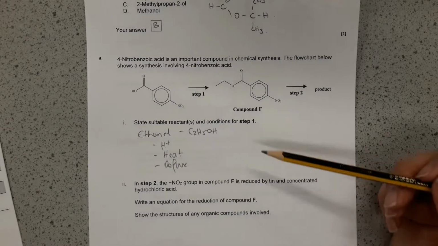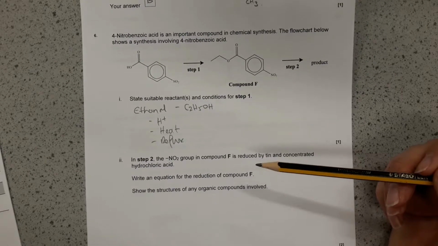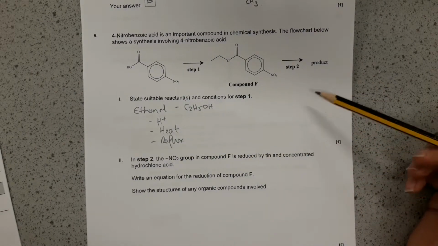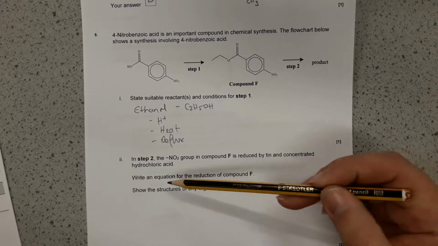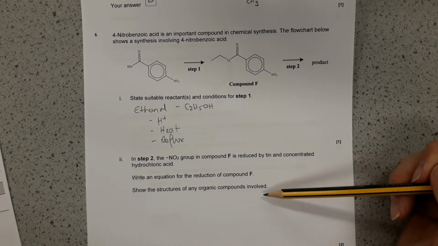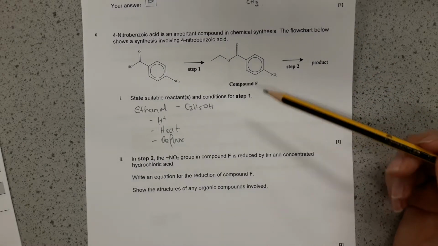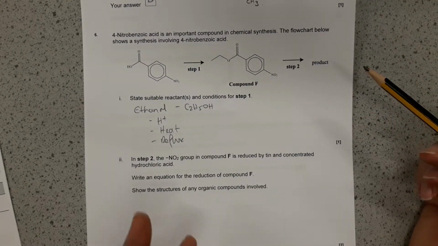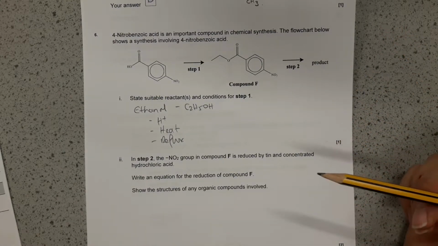Question part 2. Step 2: the NO2 group in compound F is reduced by tin and concentrated hydrochloric acid. Write an equation for the reduction of compound F. Show the structures of any organic compounds involved. So if you see that, draw out the structures, either displayed or skeletal, whichever one you want to do, but show the structures clearly.